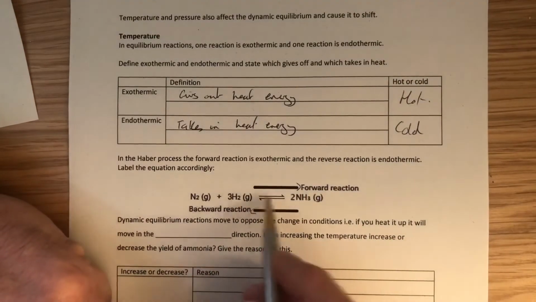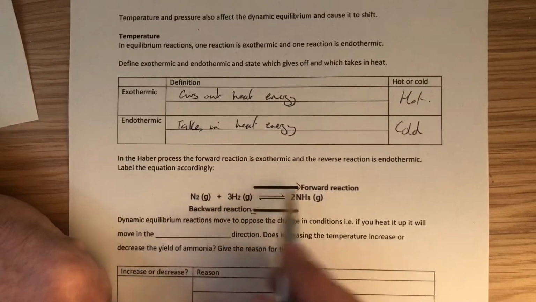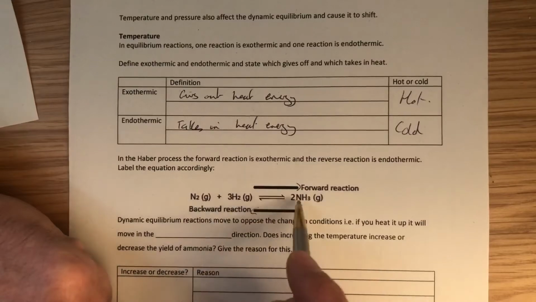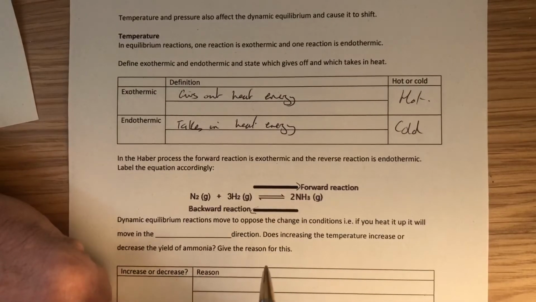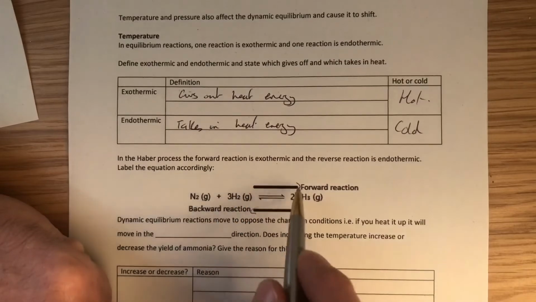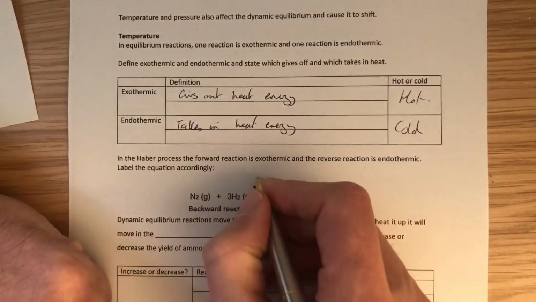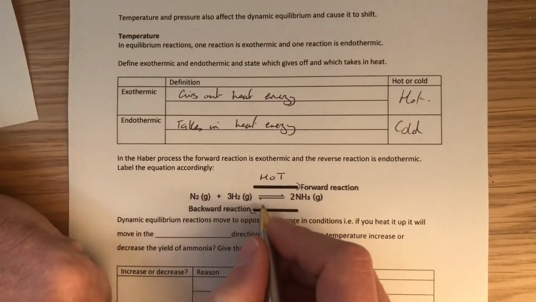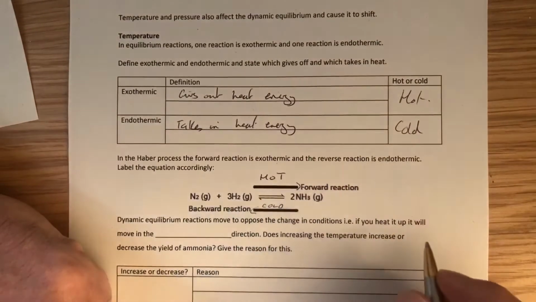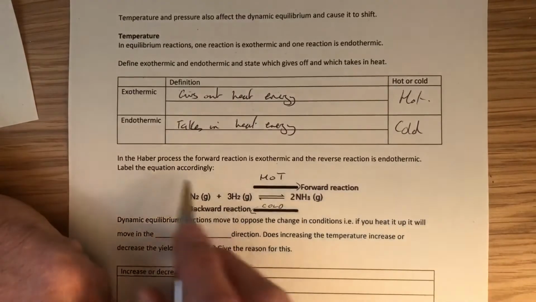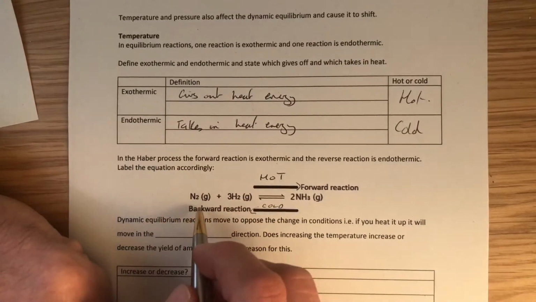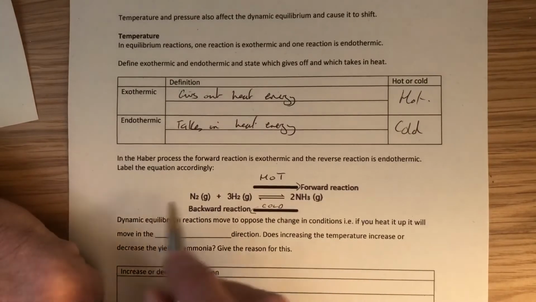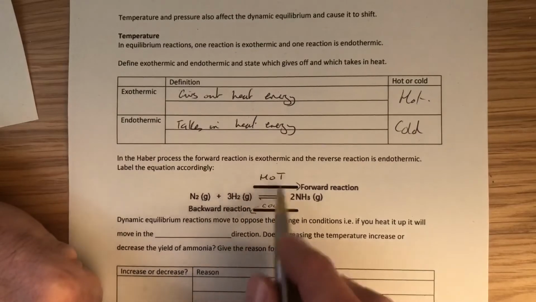Now, in a reversible reaction, one reaction will be exothermic and one reaction will be endothermic. You can't tell just by looking at the equation; you are told this. In the Haber process, this forward reaction happens to be exothermic, so that's the one that gets hot. And the backward reaction happens to be endothermic, but that's not the case in all reversible reactions. If it's a different reversible reaction, you'll be told in the question which way is the exothermic and which way is the endothermic. So you need to look at that. Okay, that's important to start with.